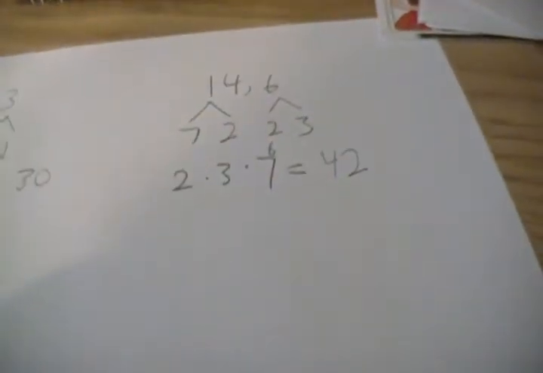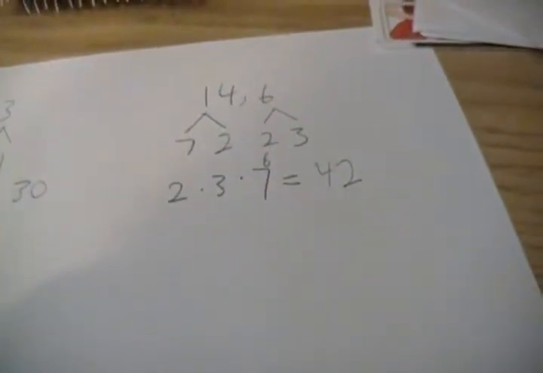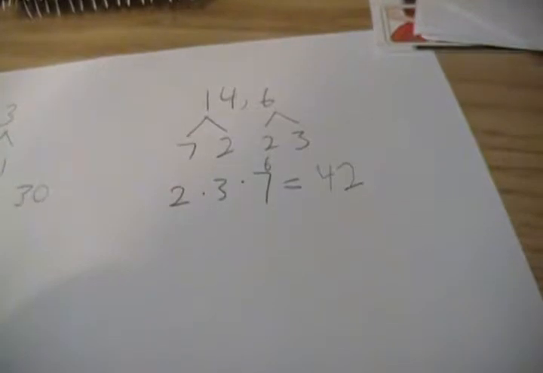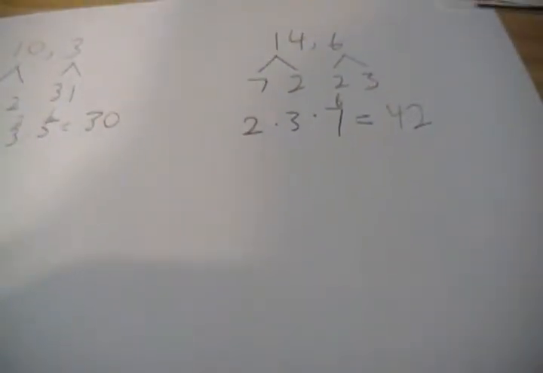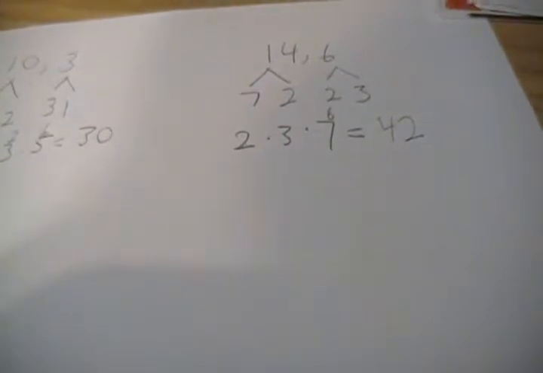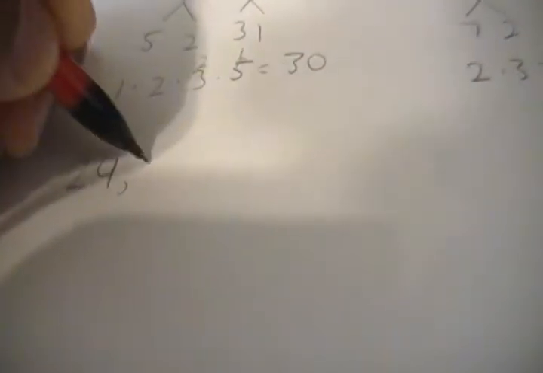Let's try a couple more. Actually, let's try one more that has only numbers, then we'll go into monomials. Let's try 24 and 36. Pause the video and try it on your own.